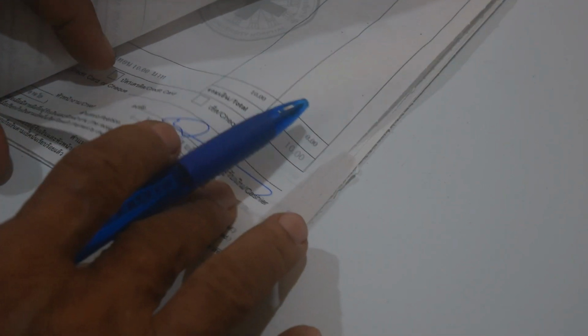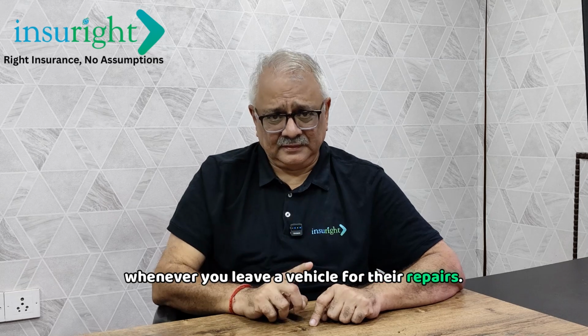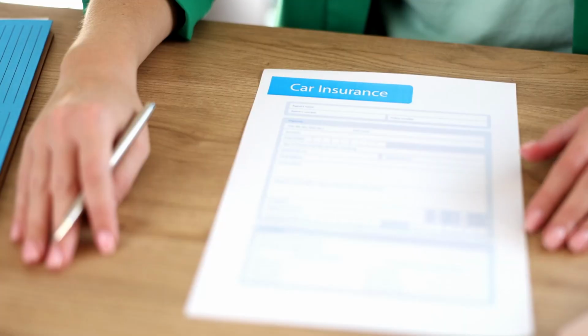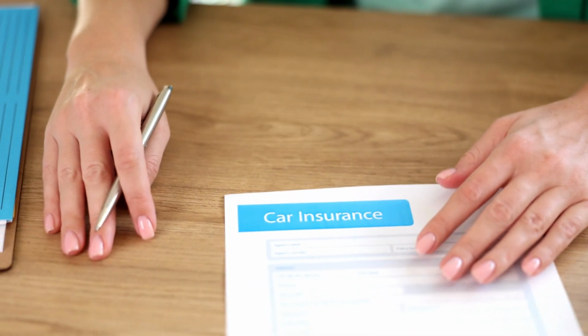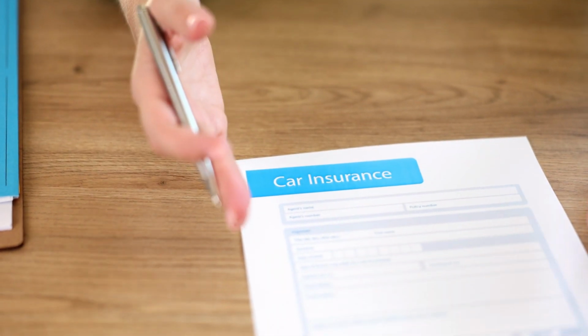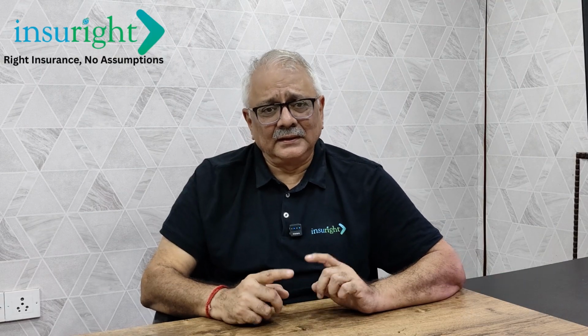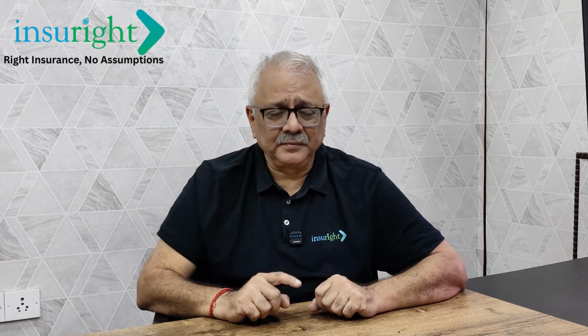So this is something which the insured should be very careful about. Whenever you leave a vehicle for the repairs, do not accept the estimate blindly. Please consult with the insurance company. In consultation with the insurance company and insurance surveyors, after they ask the repairer to go ahead, you give the consent. The consent of the insurer for repair is very much essential in this context.